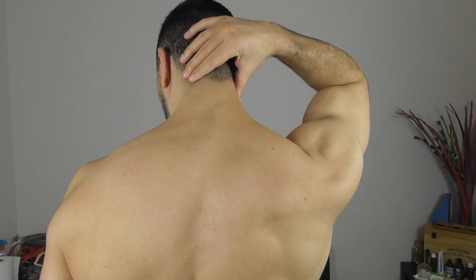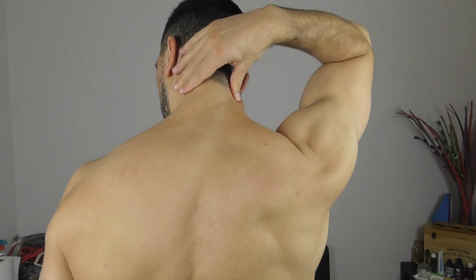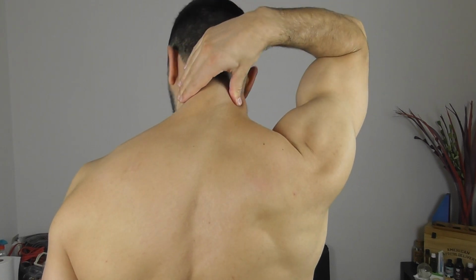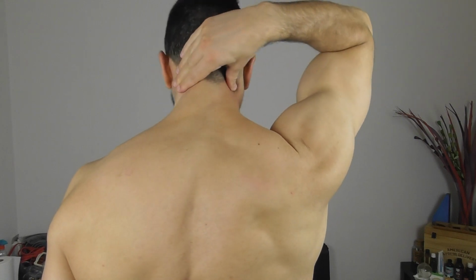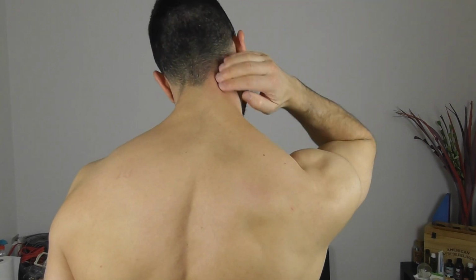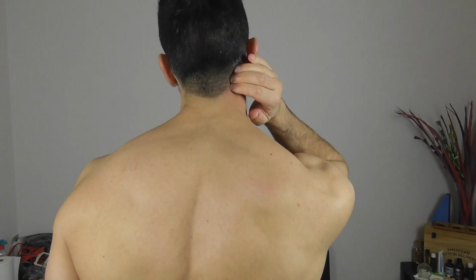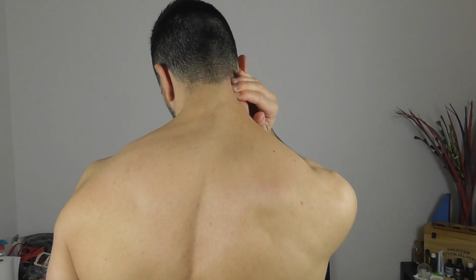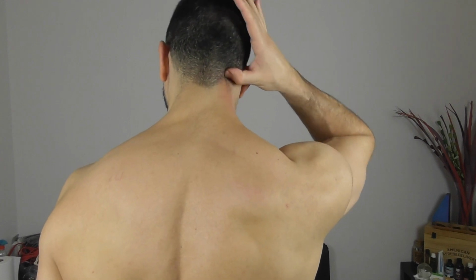You want to move in a stretching position, you want to move in a contracting position, and you want to find the different insertions of the muscle and slide slowly on the fascia, like I'm doing in this part. And now I go all the way down, working longitudinally and scrubbing the insertion.